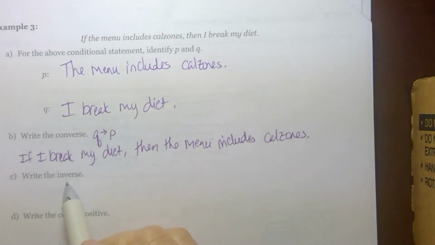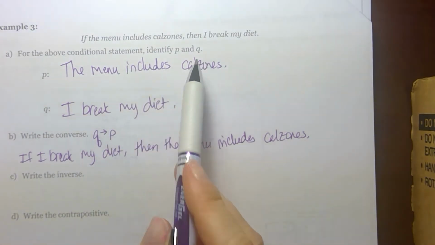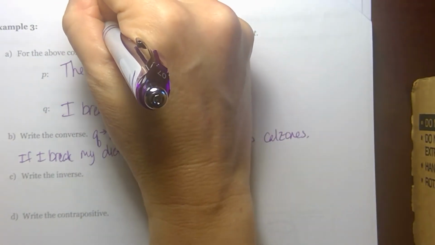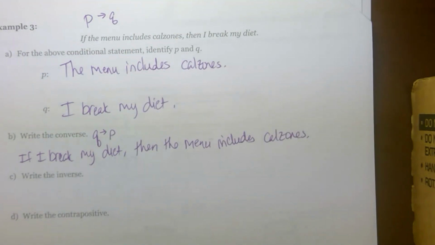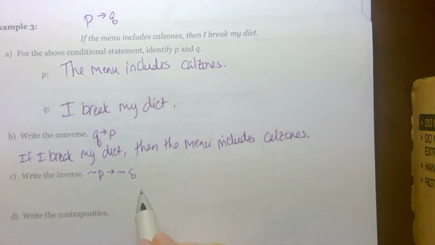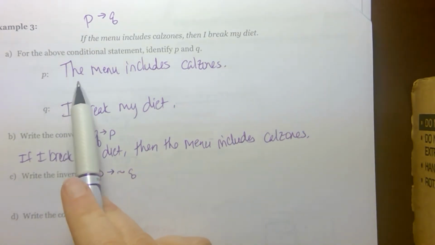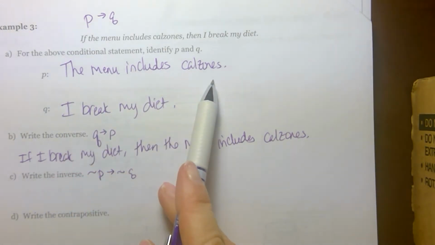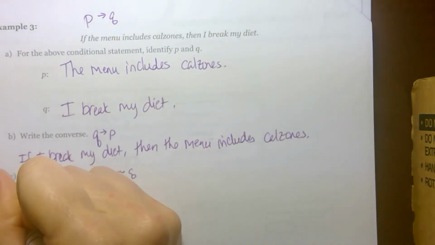The inverse is when I take the original conditional, if P then Q, and I negate both pieces. Not P, then not Q. So that would say, if the menu does not include calzones, then I don't break my diet.